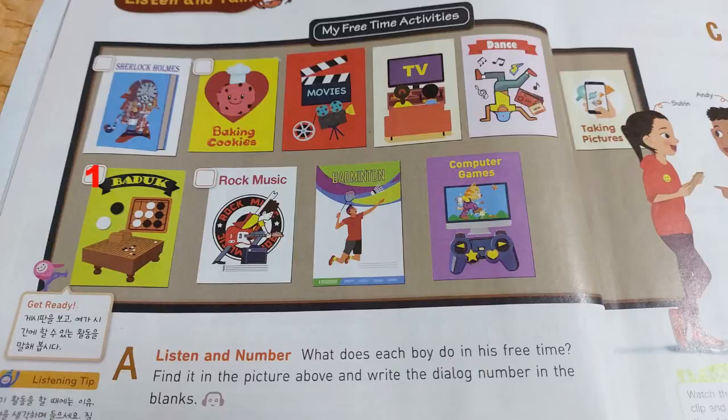2. The girl says, what kind of books do you read? And the boy says, I like reading detective stories. I really like Sherlock Holmes stories. And so, number 2, Sherlock Holmes. 3. What kind of music do you listen to? Rock music. Okay, there's number 3.